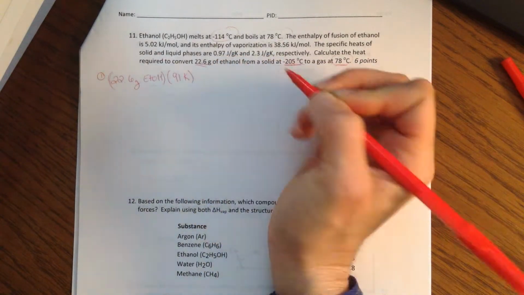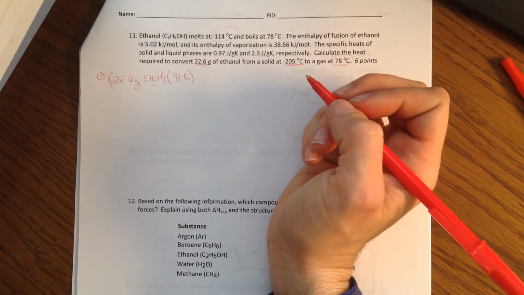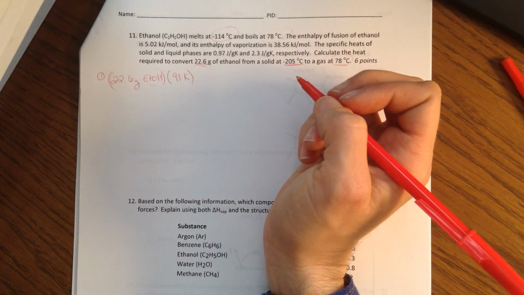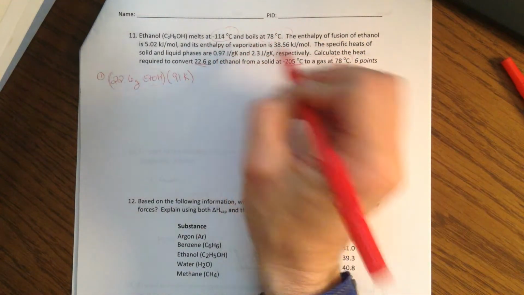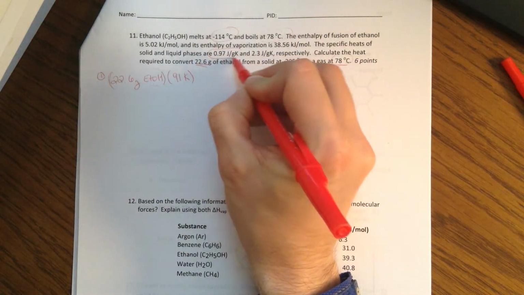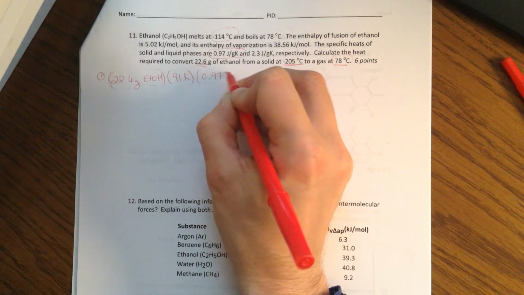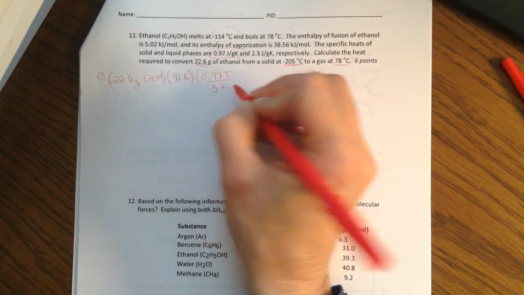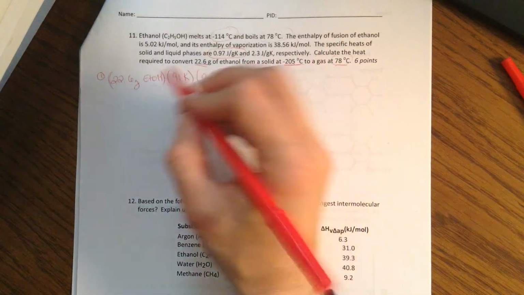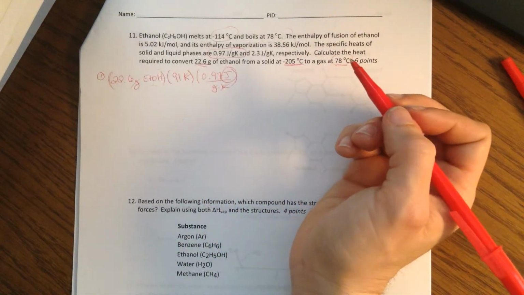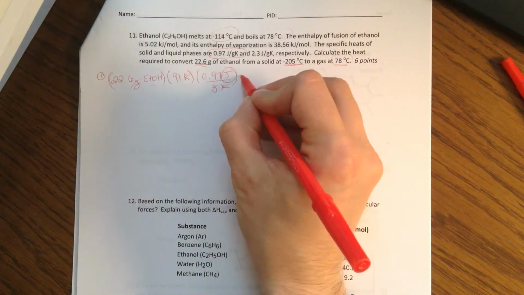That's the total delta T. We also need to multiply that by the specific heat of the solid phase, 0.97 joules per gram Kelvin. Let's make sure we've set this up correctly. Grams cancel, Kelvin cancels. I'm left with joules. Looks pretty good to me.